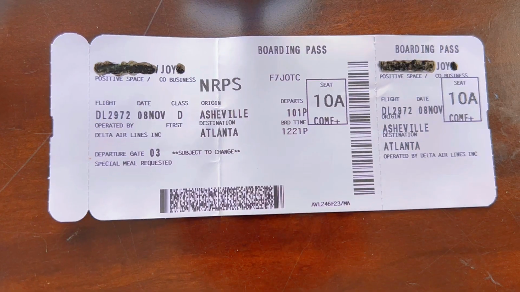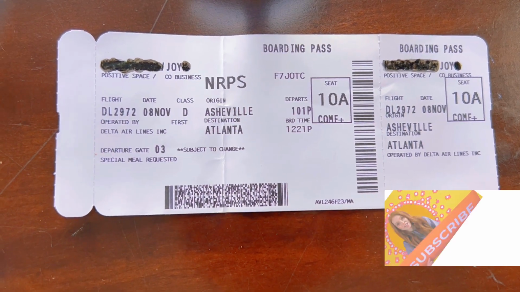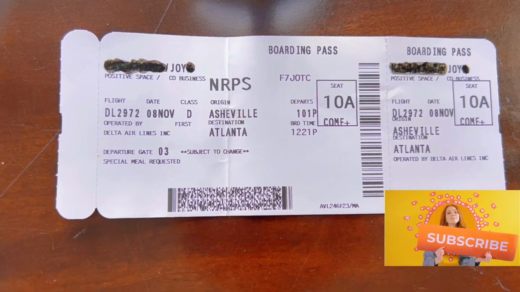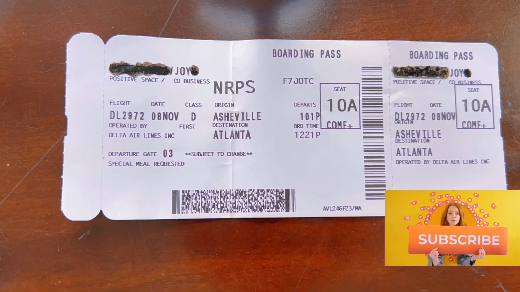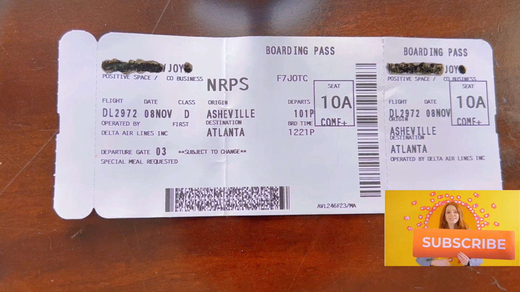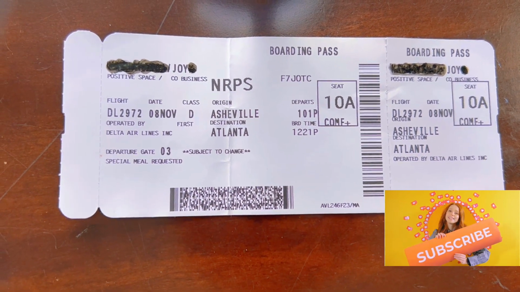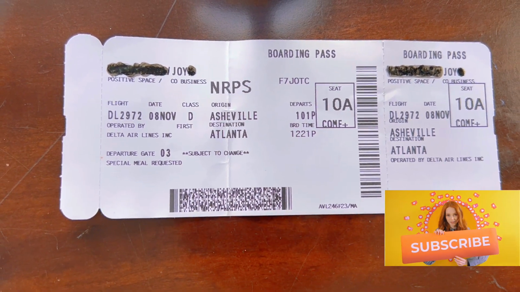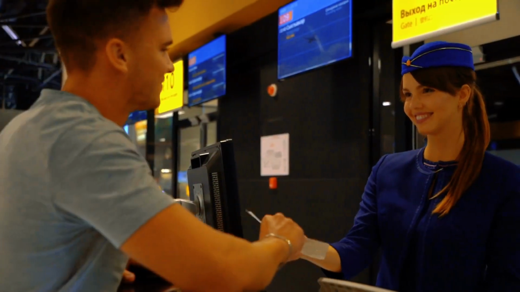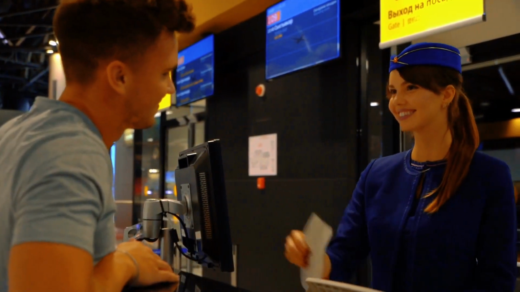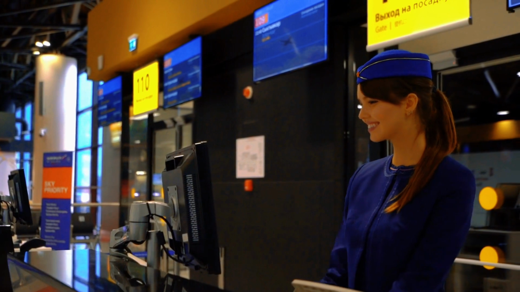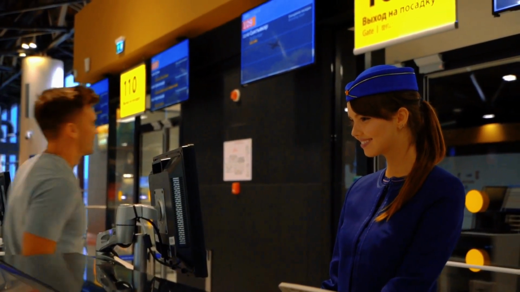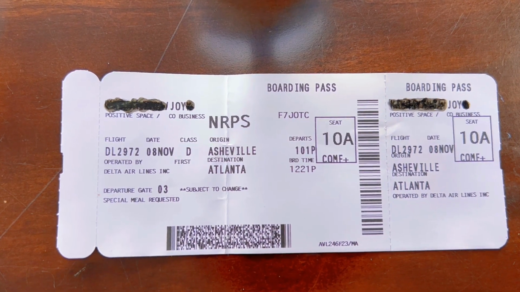So this is just a magical square that holds all your information, and it gets you through the security and onto the plane. So it's always good for you to ensure that it's clear and ready for scanning when you're boarding your flight. Next, guys, let's talk about the boarding group.